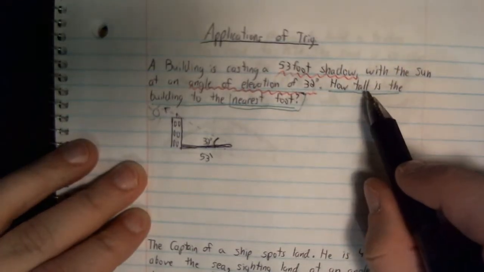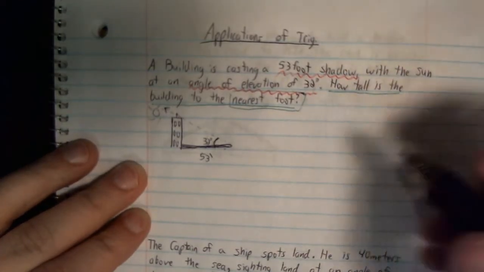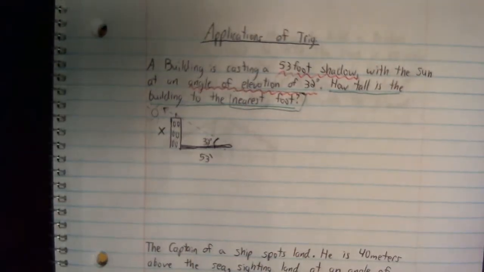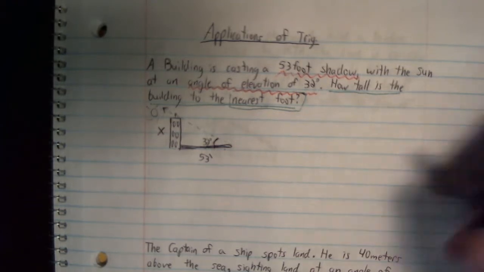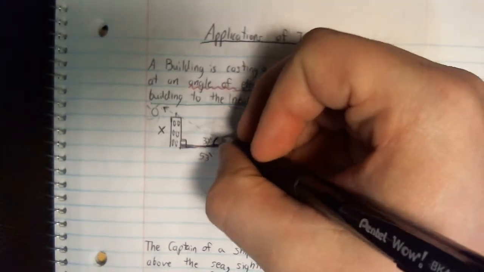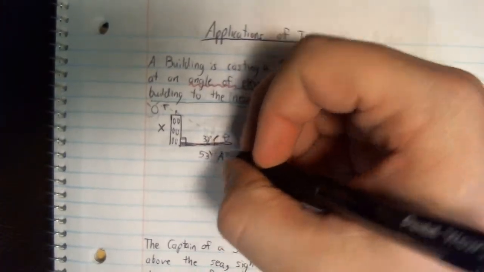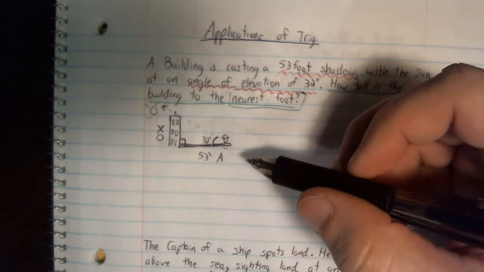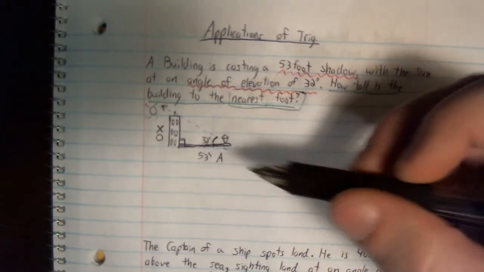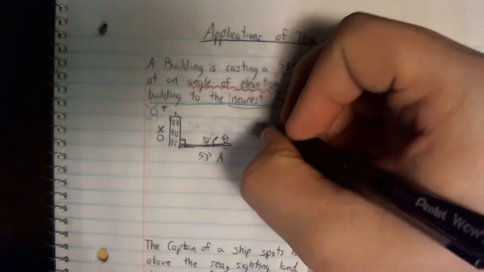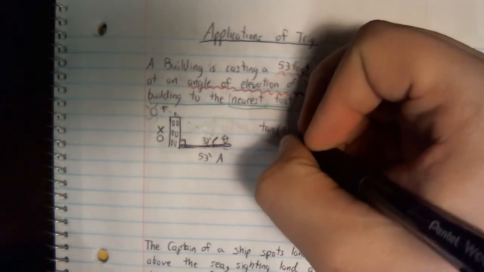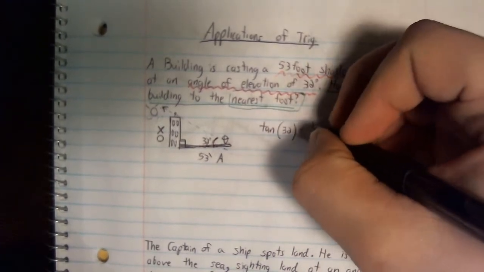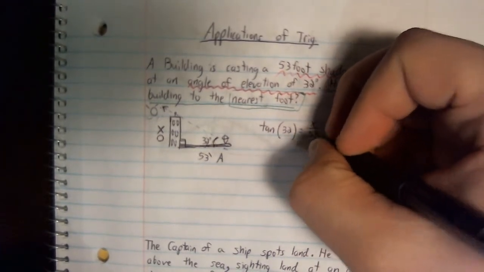What we're trying to figure out is how tall the building is. So we're going to place our X at how tall the building is. Now, you should at this point already know how to label and how to solve all of these problems, right? We have a right triangle. We can mark our theta. We can mark the sides they gave us. We figure out using the sides O and A, we want to use tangent. Tangent of 32 equals x over 53.